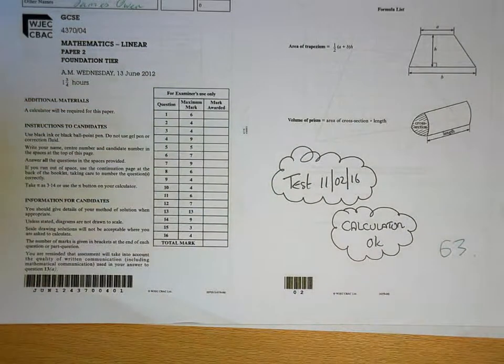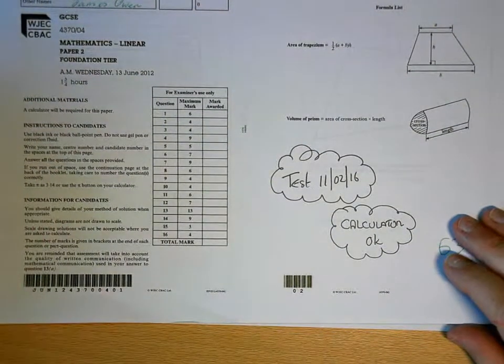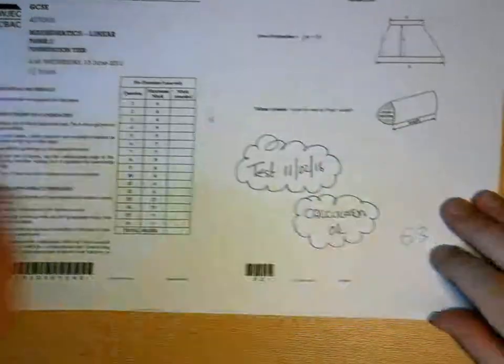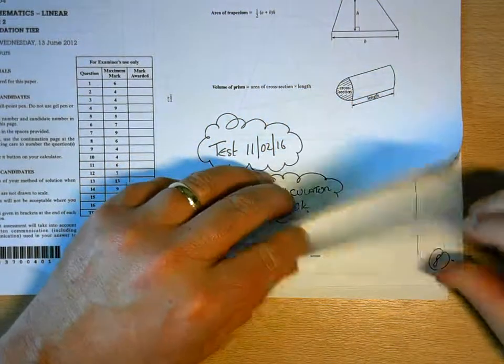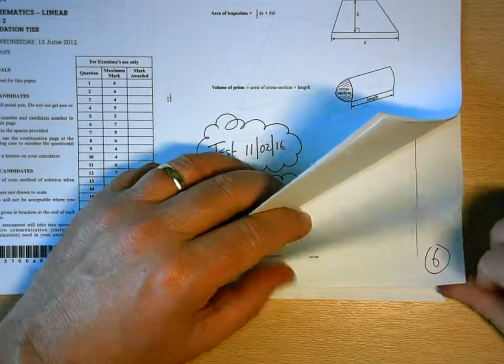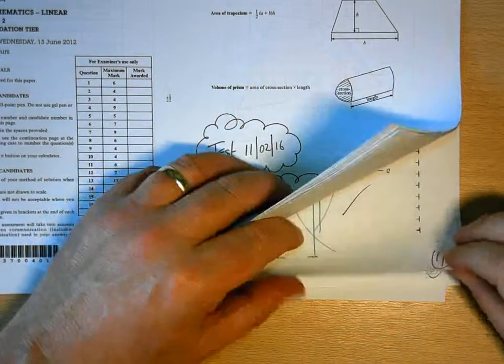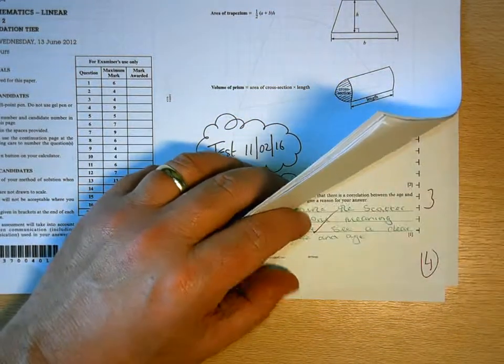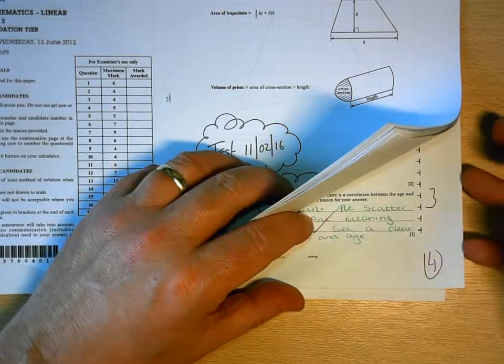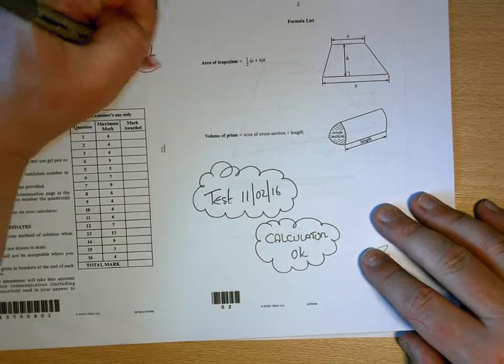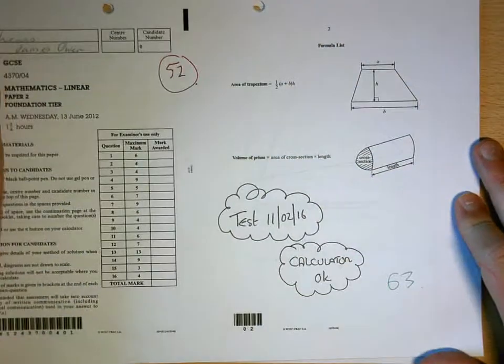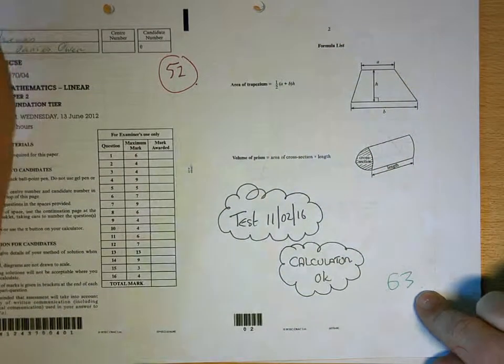So you reckon 63, your best so far is 62. Let's see how close you get. 11, 14, 22, 30, 34, 40, 44, 47, 51, 52. So not as good as you'd planned or estimated.